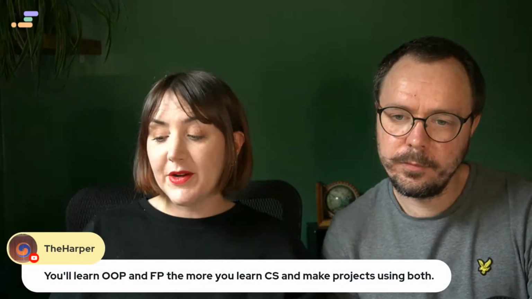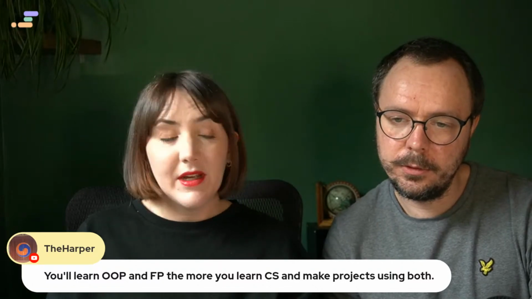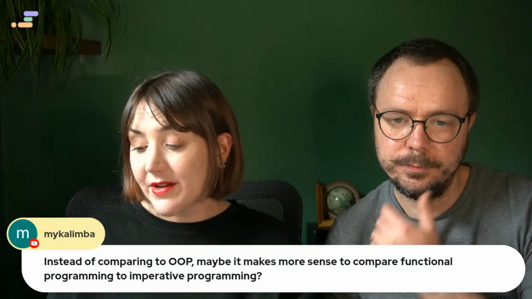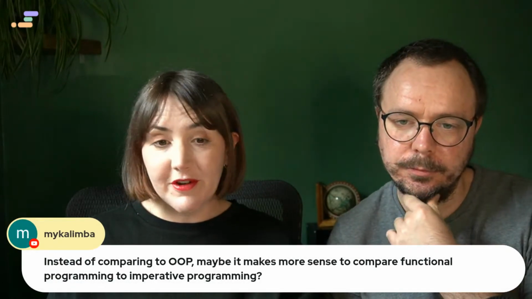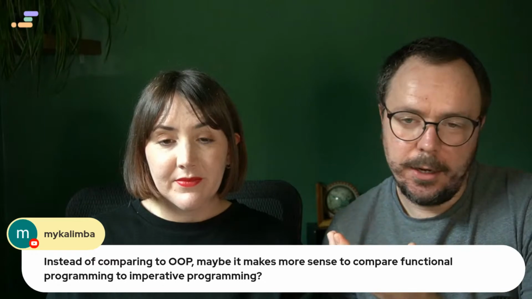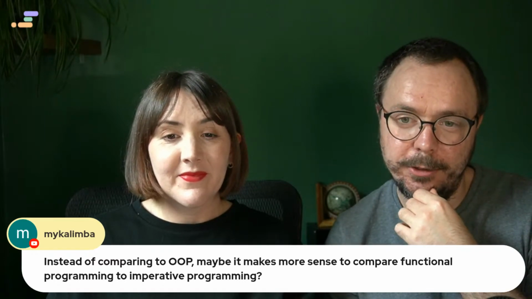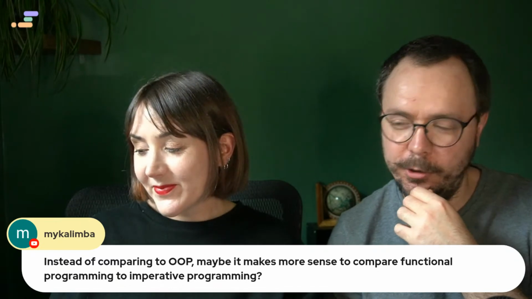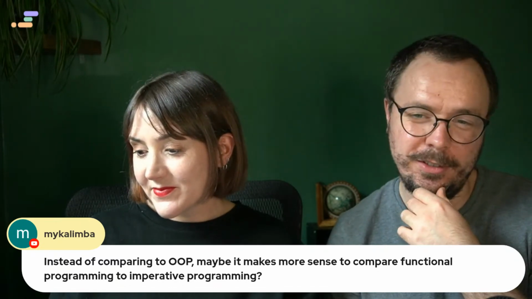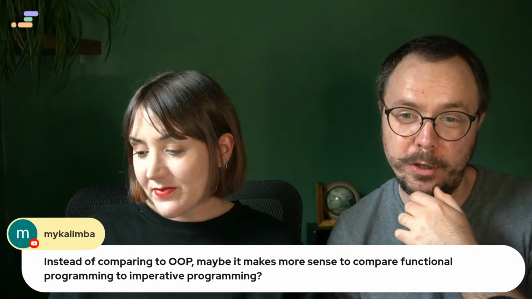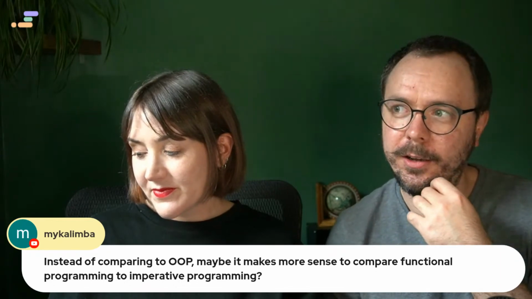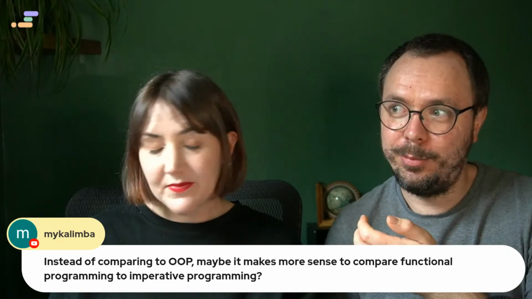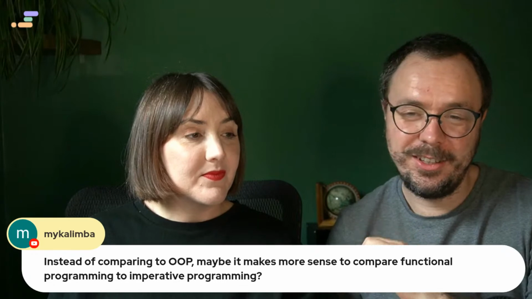Harper says you'll learn OOP and FP the more you learn CS and make projects using both. Yeah, pretty much. And then Michael Ember's thrown another one into the mix: imperative programming. Yeah, there are a lot of paradigms for how to write your code. I feel like a lot of the time we as developers try to say which one is superior and is applied most of the time. But it just really depends.